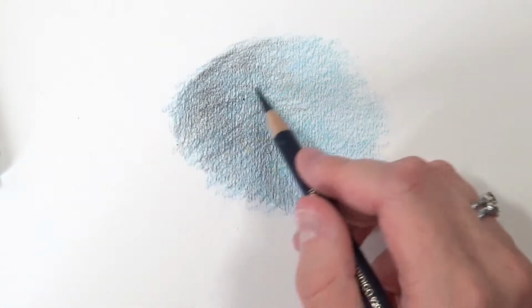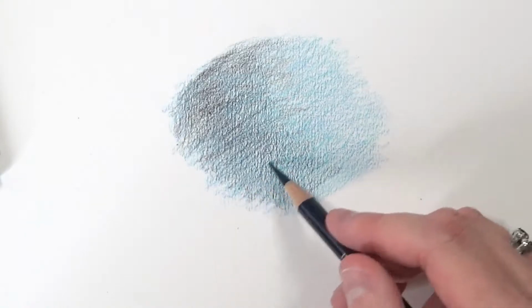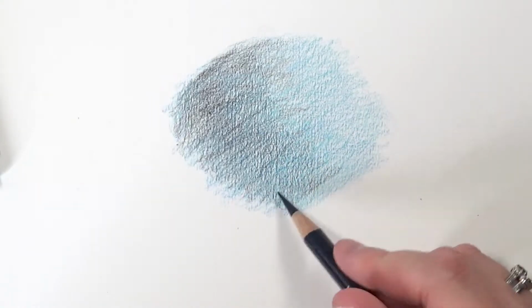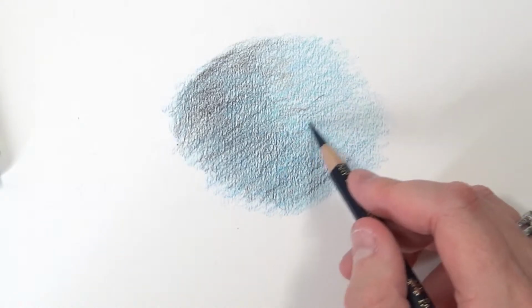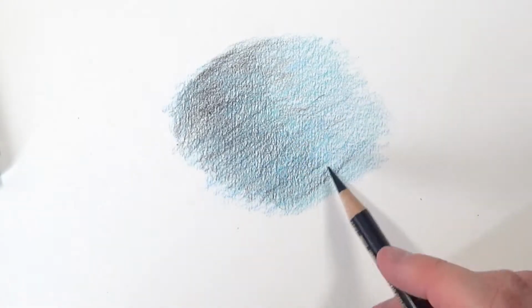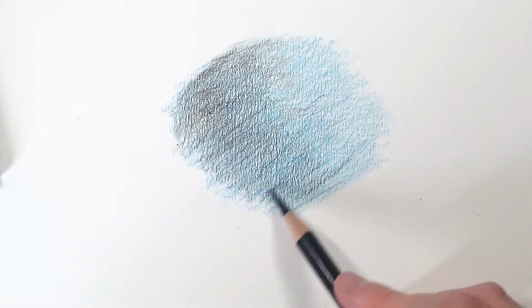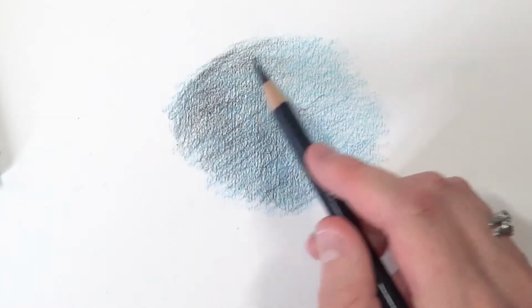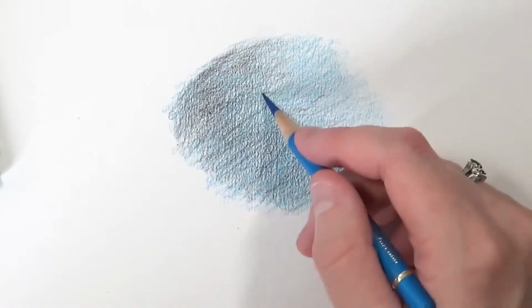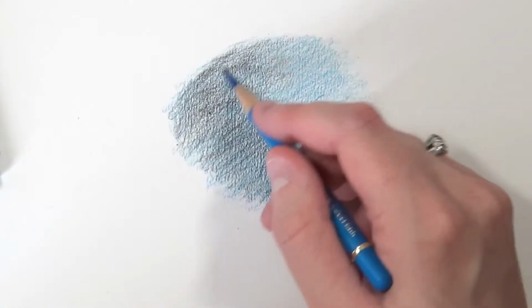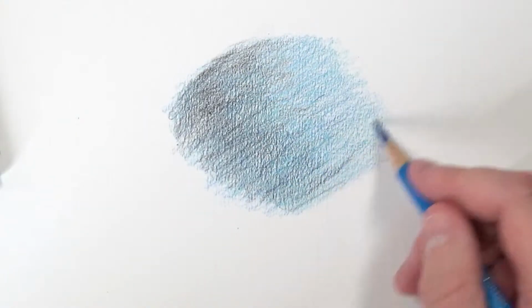So now I'm just going to indicate with this dark blue as if there were some feather marks there. Okay, and then I'm just going to go over once more with that normal blue pencil just to make sure that I've got enough of the pigment down across the whole area.